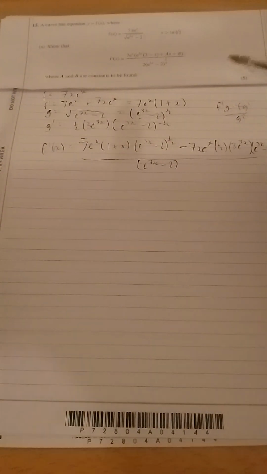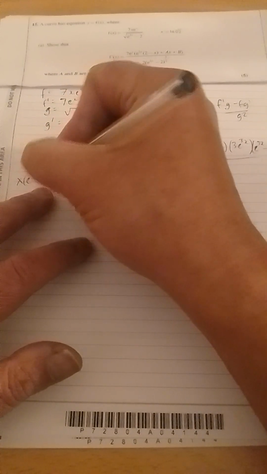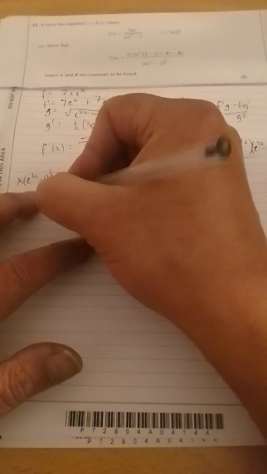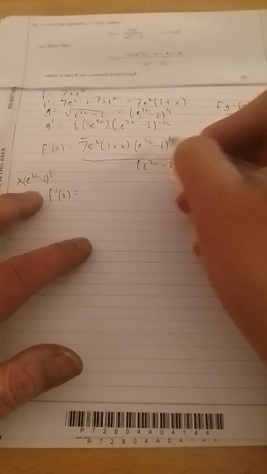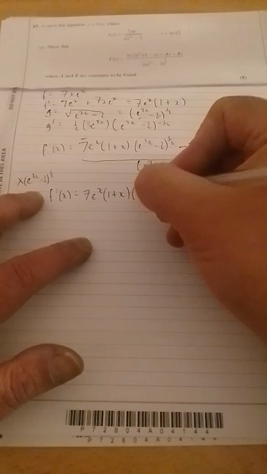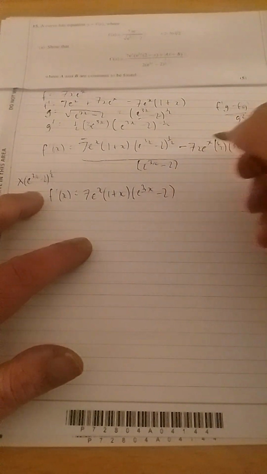Now, there's a bit of a clue here. If you look at the version, they've got e to the 3x minus 2 to the power 3 over 2. So it's a half a power higher. And you also know there's a minus a half in there. So the first thing I'm going to do is multiply everything by e to the 3x minus 2 to the half, top and bottom. So now we're going to get f dash of x is equal, this will become 7 e to the x, 1 plus x, e to the 3x minus 2 to the power 1, so I don't need that anymore.